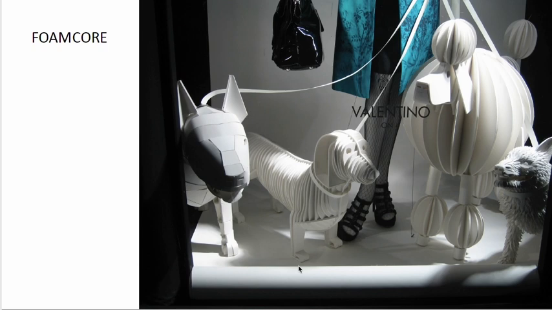And foam core, something that we can use every day, but once you make so many layers and put a lot of effort in, you can also make a really bigger volume of a job like this. This is a window design of Valentino brand.